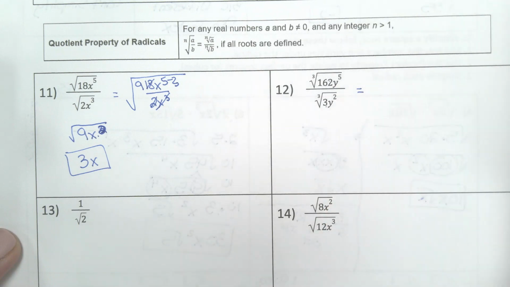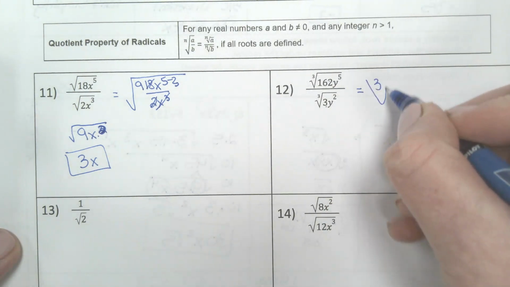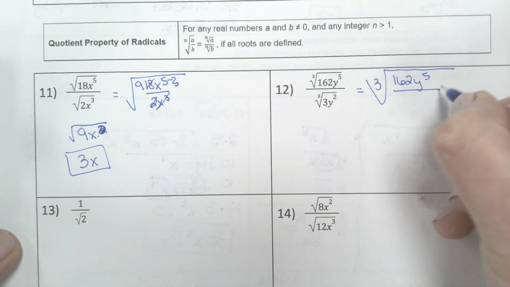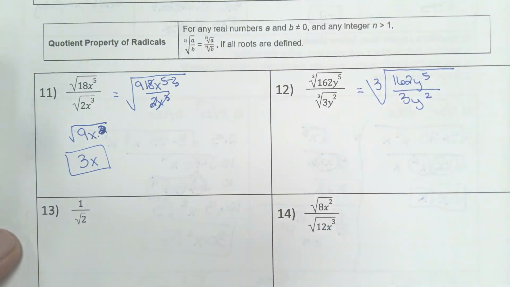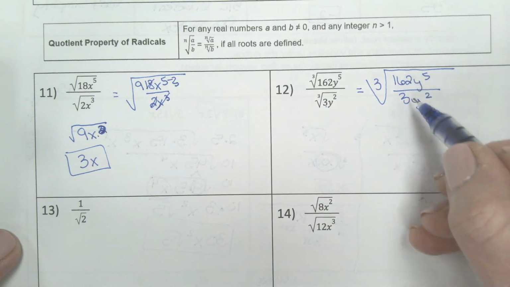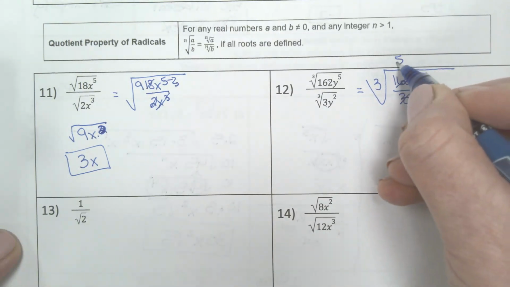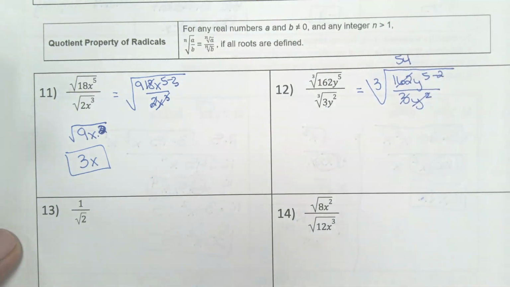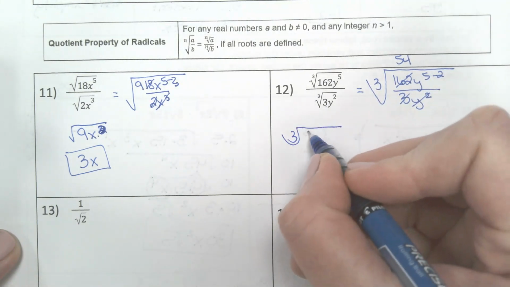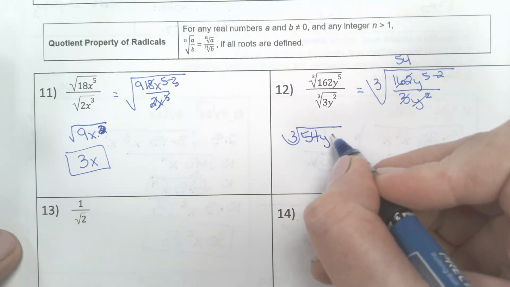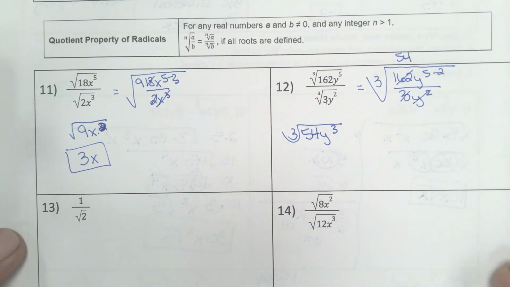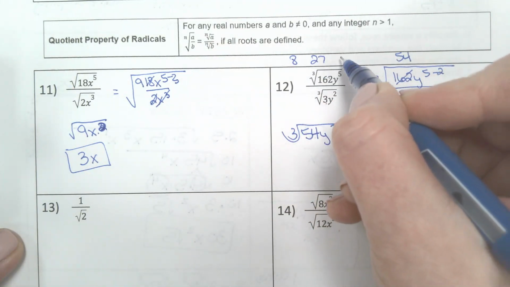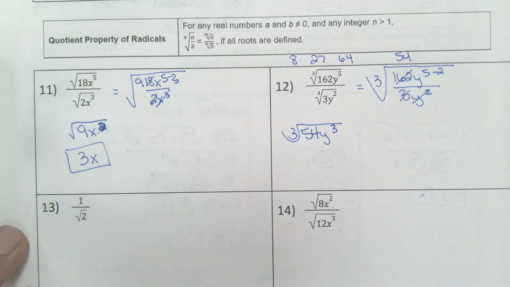So I don't think 162 and 3 are perfect cubes. However, if I rewrite them and put them under the same radical, I did 162 divided by 3, and I got 54. I'll clean that up in a minute. And when you divide variables, you subtract their exponents. So I have the cube root of 54 y to the 3rd. All right, so I have a cube root here. So 8, 27, 64. Those are my first couple perfect cubes that I keep in mind.